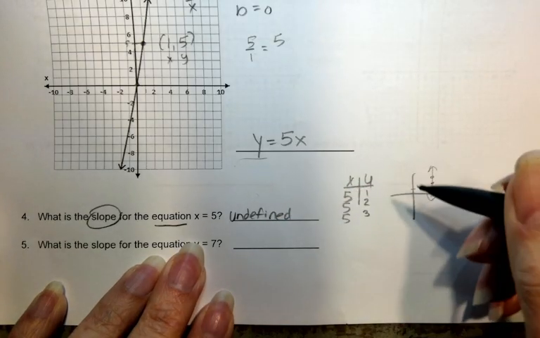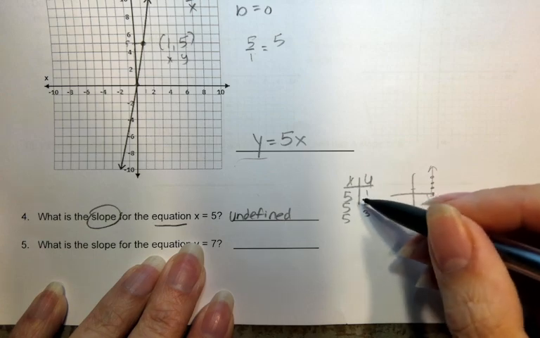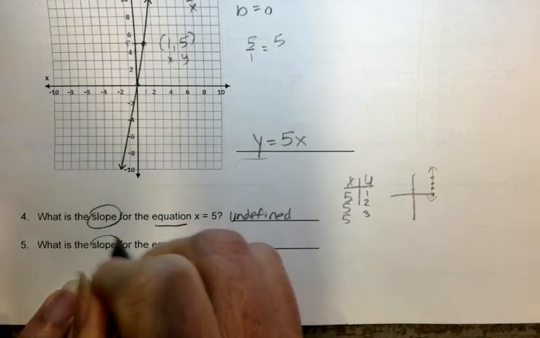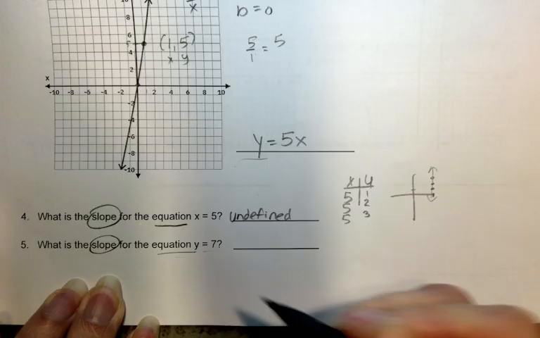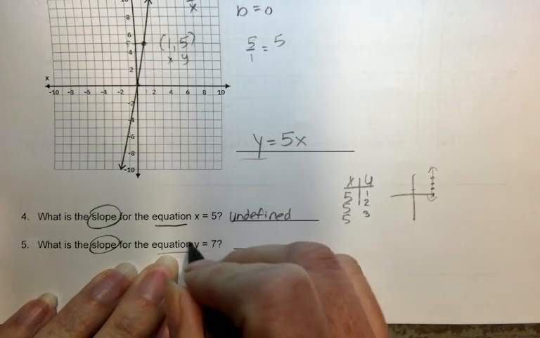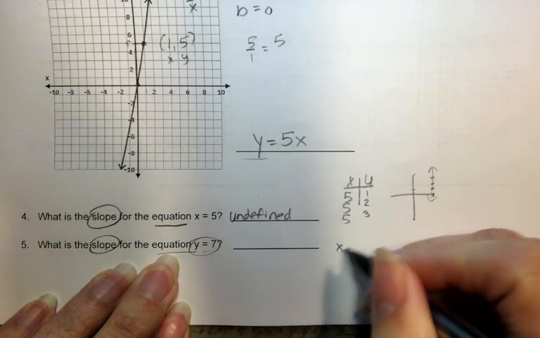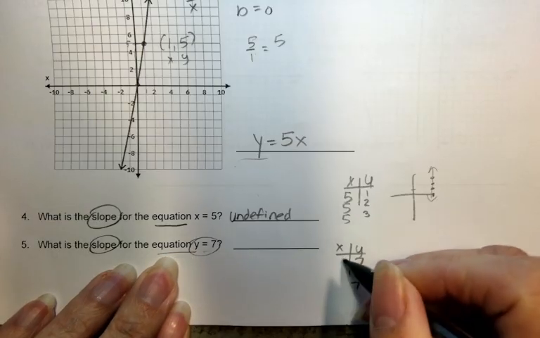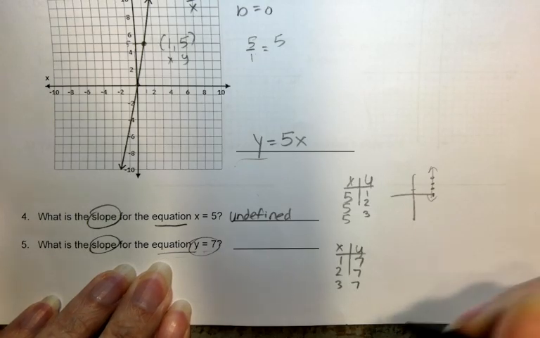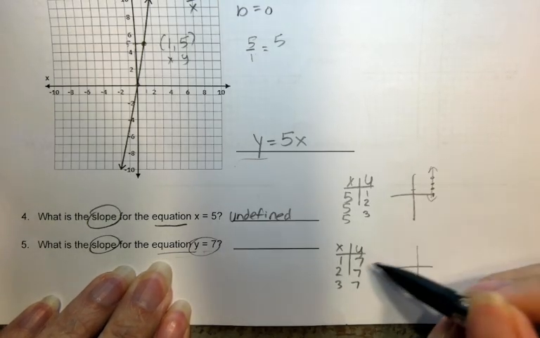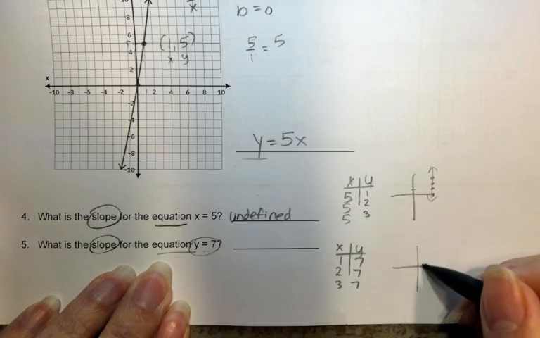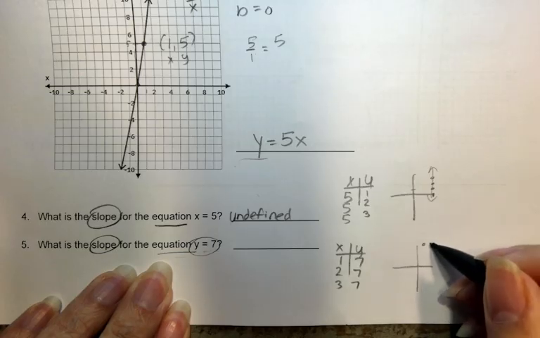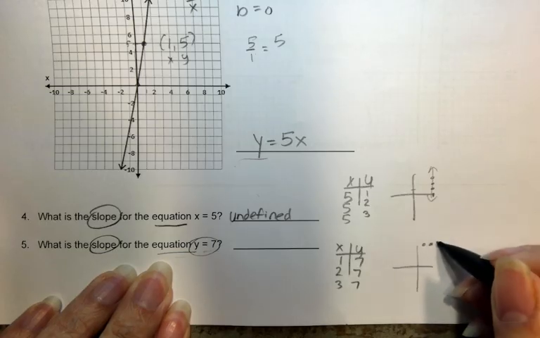And if not, you can use the ordered pairs and use the formula. Next one. What's the slope if the equation is y equals 7? So again, if y has to always be 7, then our table would have only 7 for y values. Any x values will work, so let's just do 1, 2, 3. Let's jot down what that would look like. So we're going to graph 1, 7. So 1, and then about there, 7. And then 2, and then 7. And then 3, and then 7.